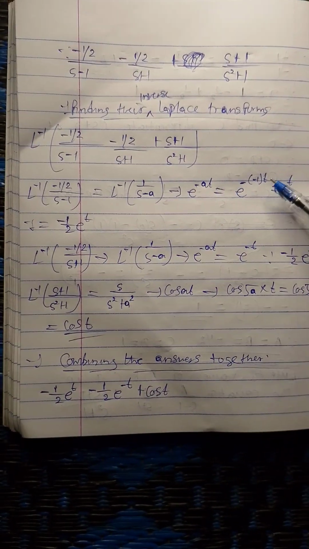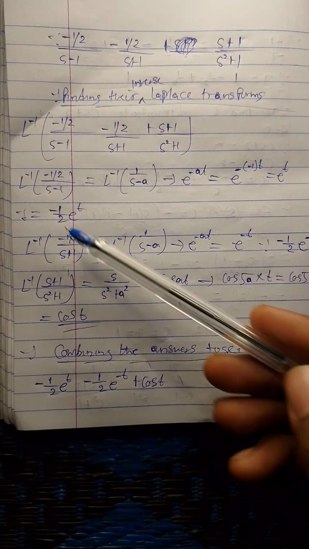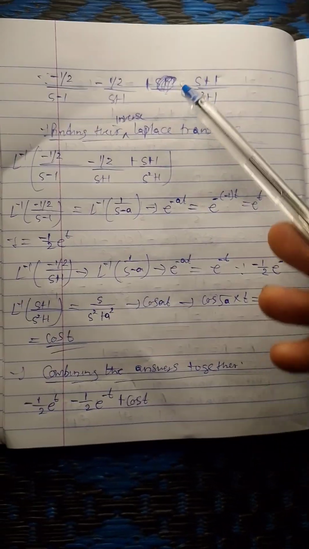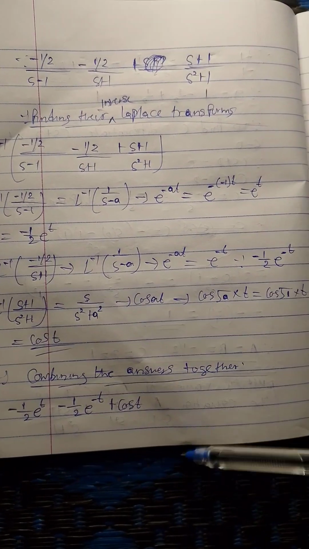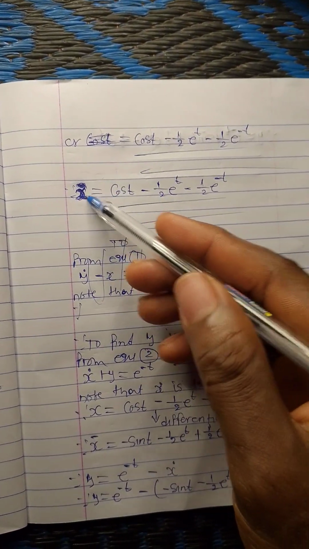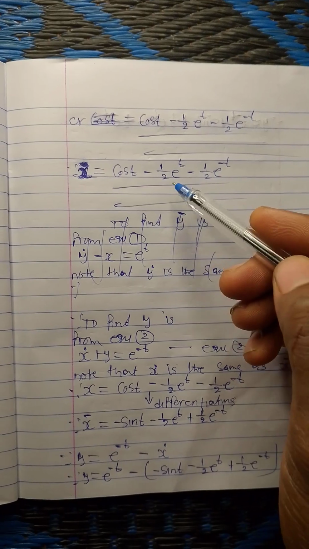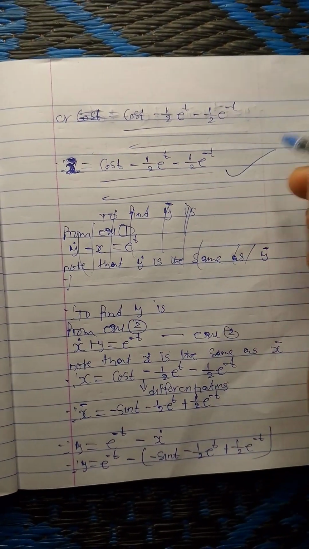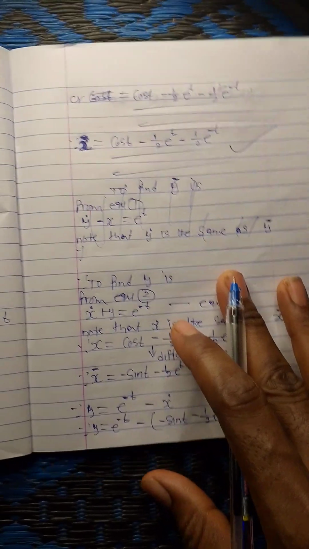I'll have my Laplace for this was this, my Laplace of this was this, and the Laplace for this was this. So this is the final answer for x. So you say that therefore x value is equal to cos t minus 1 over 2 e raised to t minus 1 over 2 e raised to minus t. So this is the value for x. So therefore let's find the value for y.